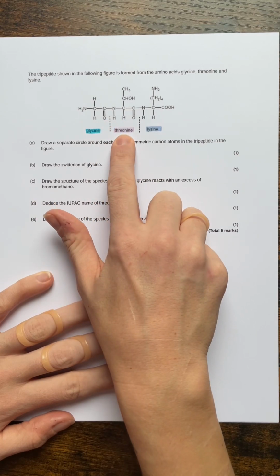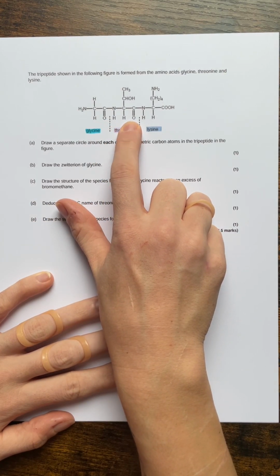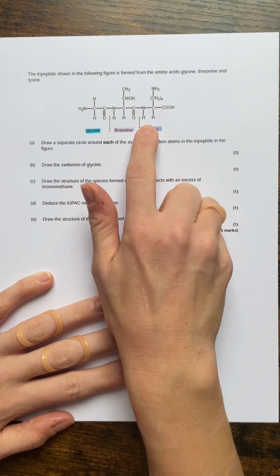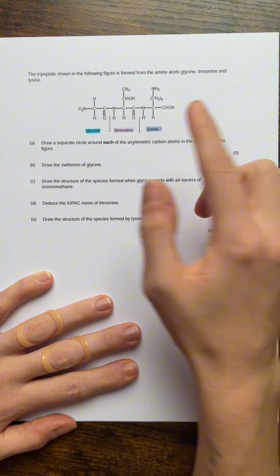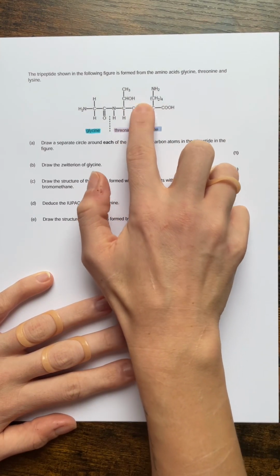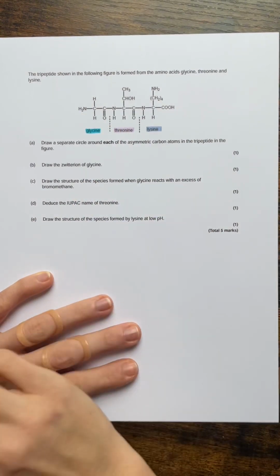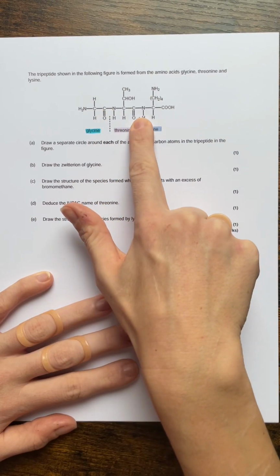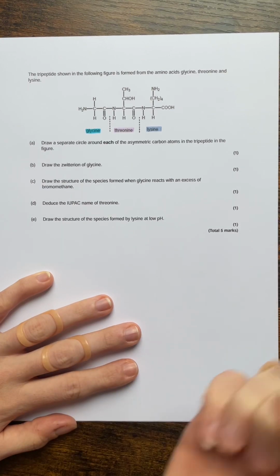On the other end of the threonine, the C double bond O has lost its OH from that carboxylic acid group, so we're left with just the C double bond O. From the lysine's amine group, lost a hydrogen, that gives us the water, and then they come together to give us the peptide link there. Exactly the same as an amide link if you're not a biologist and you've not seen this before. The little dashed lines there, really handily, are showing us kind of where those 3 amino acids have been joined together.